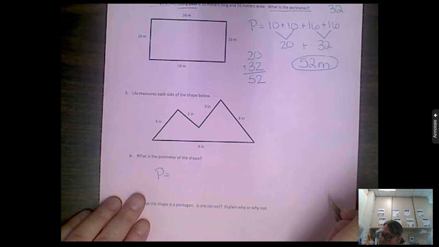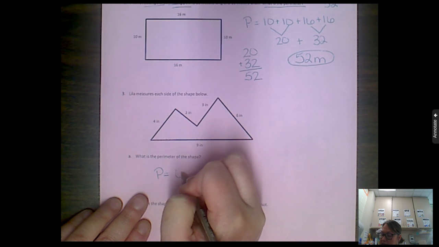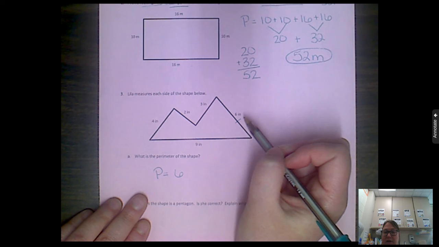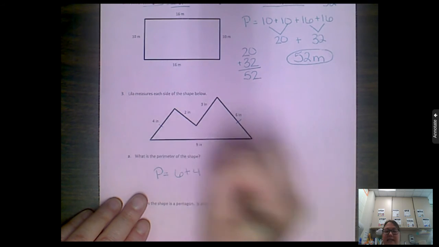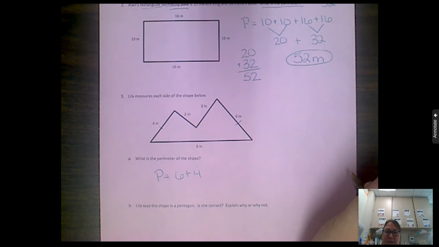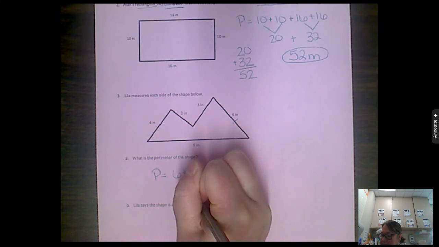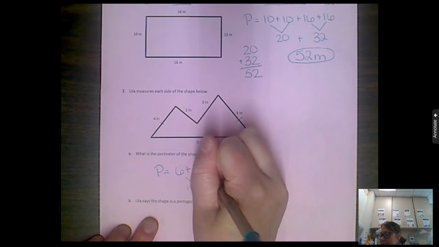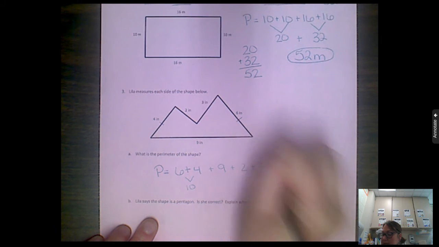And then I'm trying to see if there's any certain way that I want to organize the side lengths. And I think I'm going to do P equals 6. And I'm going to put these lines on the side there just so I can keep track. So 6 plus 4. Why would I put the 6 and the 4 together? Because what does the 6 and 4 equal? It equals a 10. Okay, so 6 plus 4 plus 9 plus 2 plus 3.